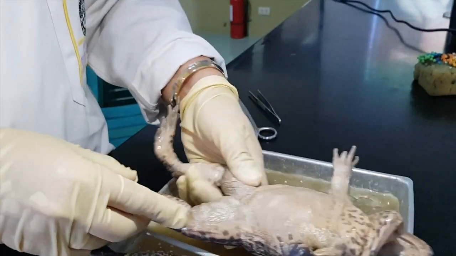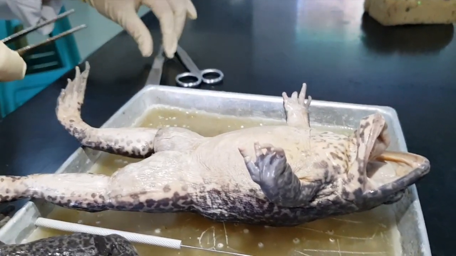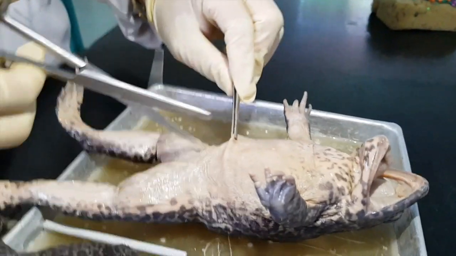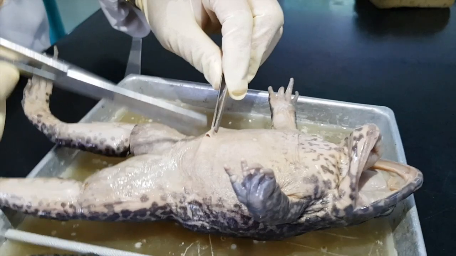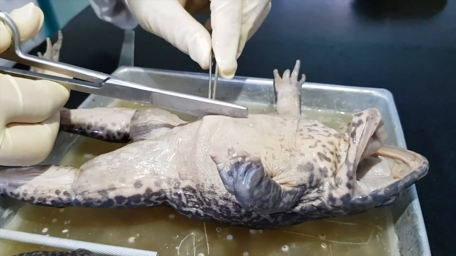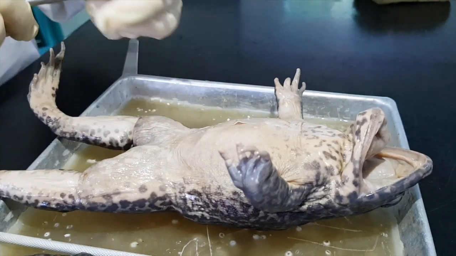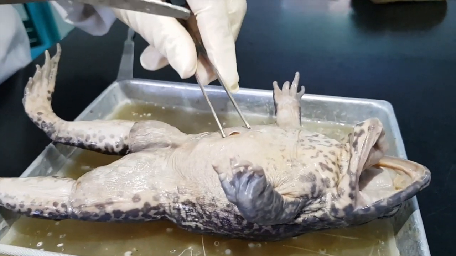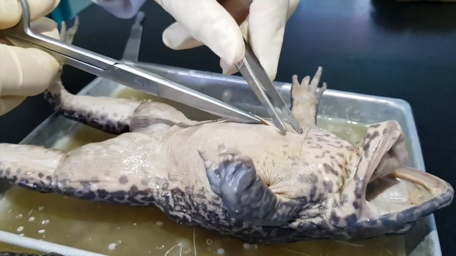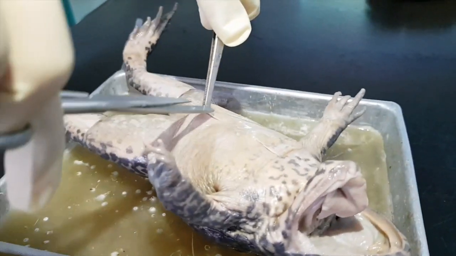So you lay the frog on the dorsal side, upside down, and you can make a small slit on the ventral portion. The fluid that comes out is the formalin. After making a slit, make sure that you use the blunt end of the scissors so as not to damage the underlying muscle.